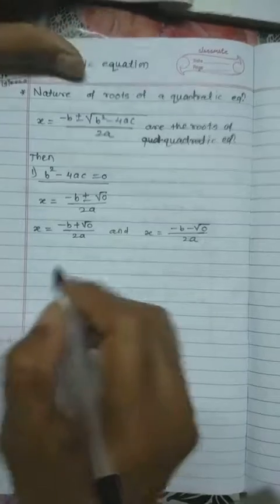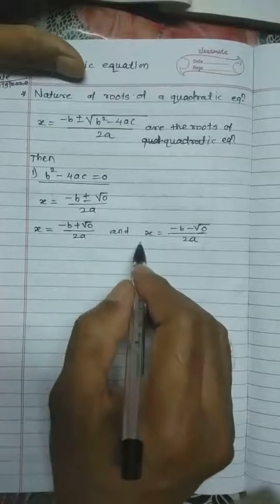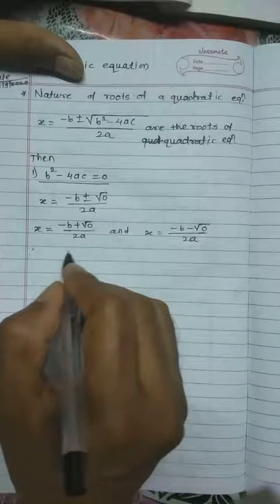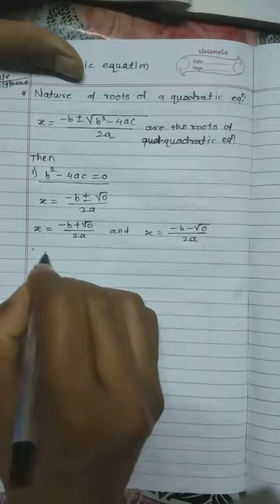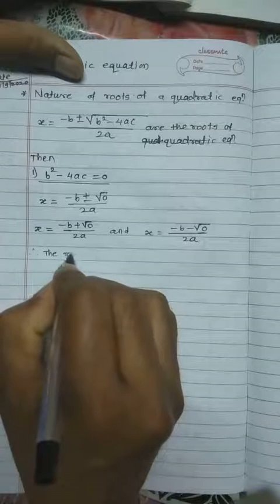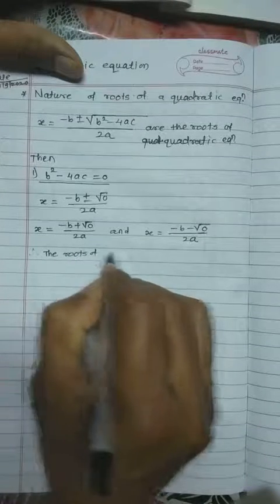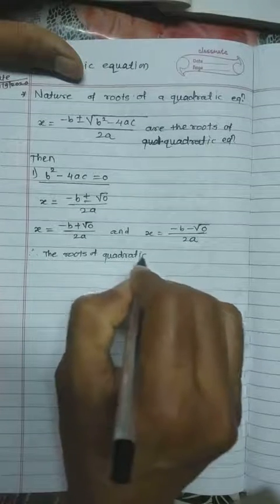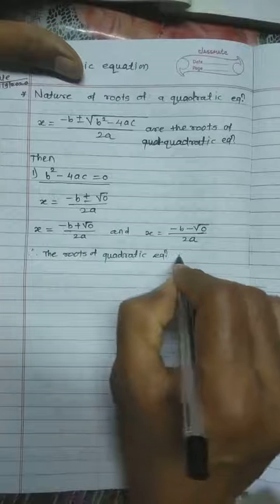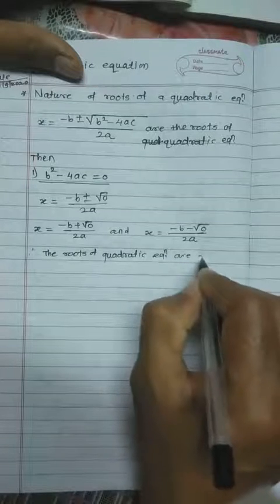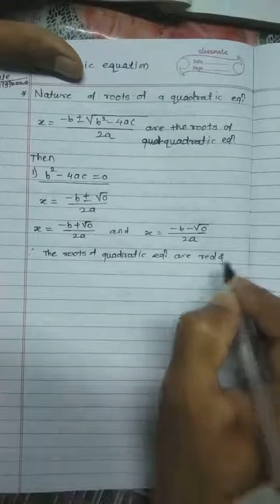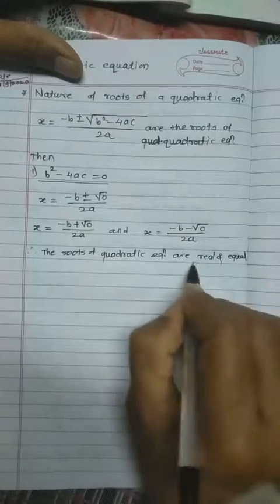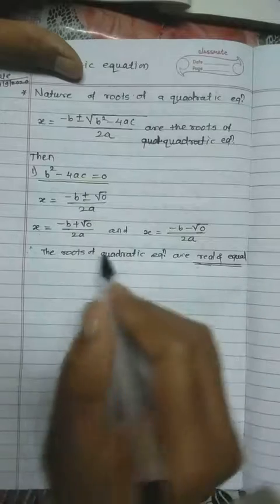These are the two values created for x, and hence the roots of the quadratic equation are real and equal. The roots of the quadratic equation are real and equal. This is very important.